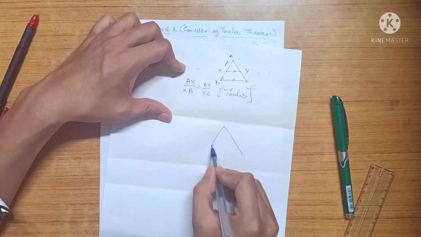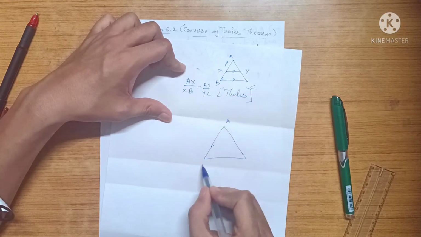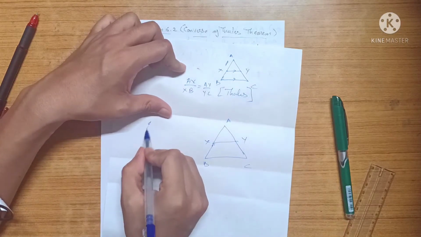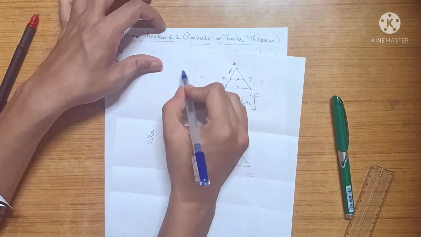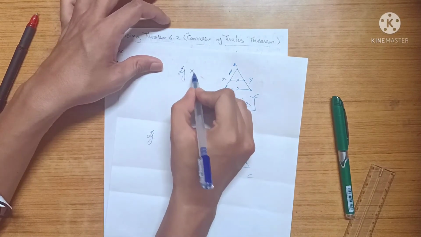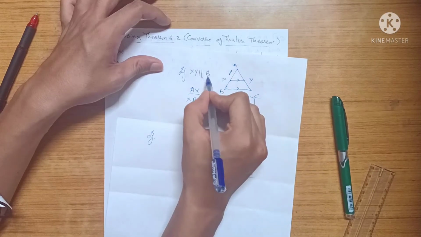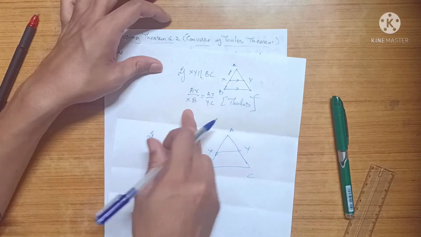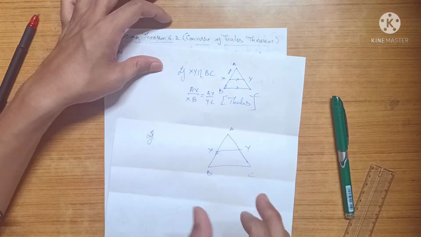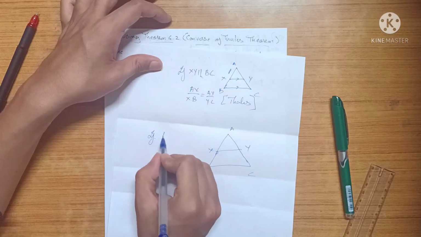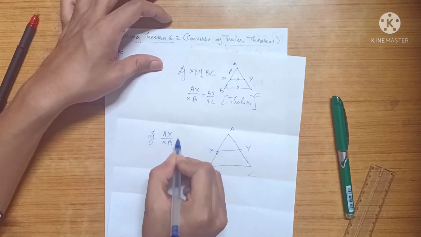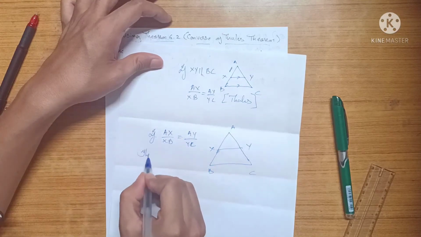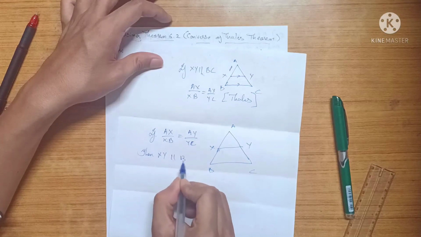So in a triangle ABC with XY, in Thales' theorem, if XY is parallel to BC, then AX by XB equals AY by YC. But in the converse of Thales' theorem, if AX by XB equals AY by YC, then XY is parallel to BC.